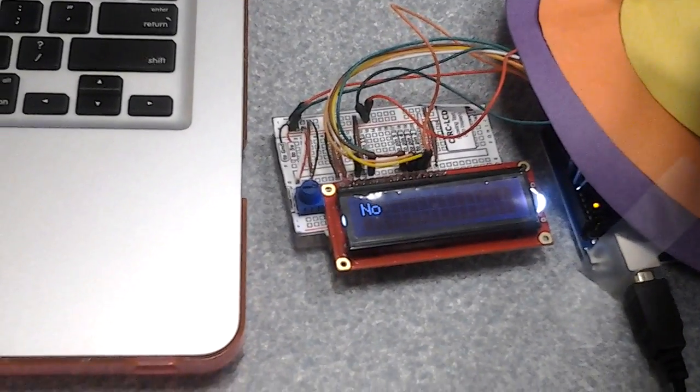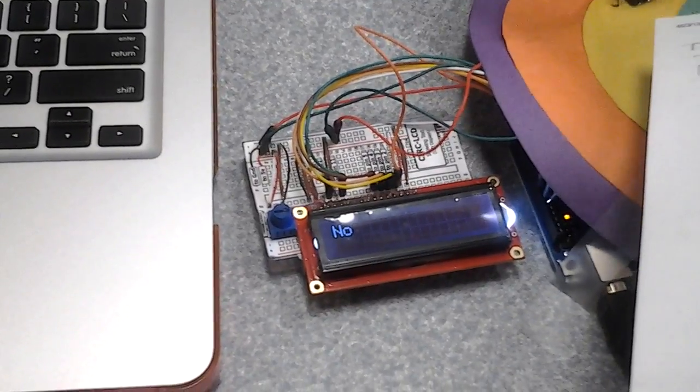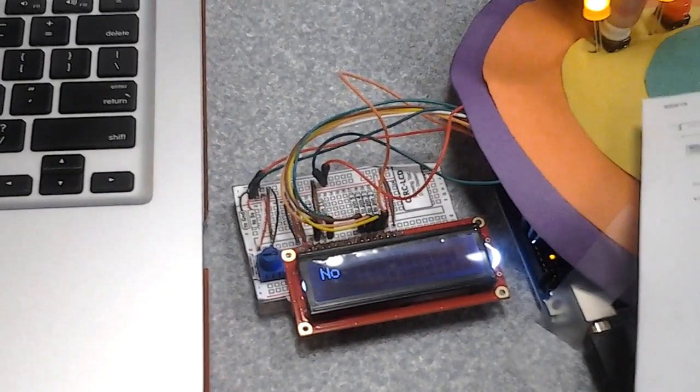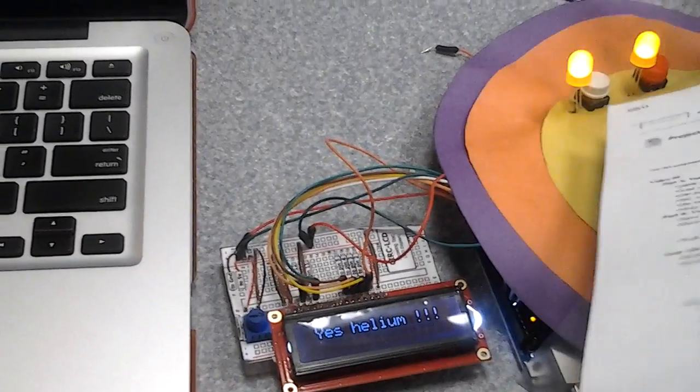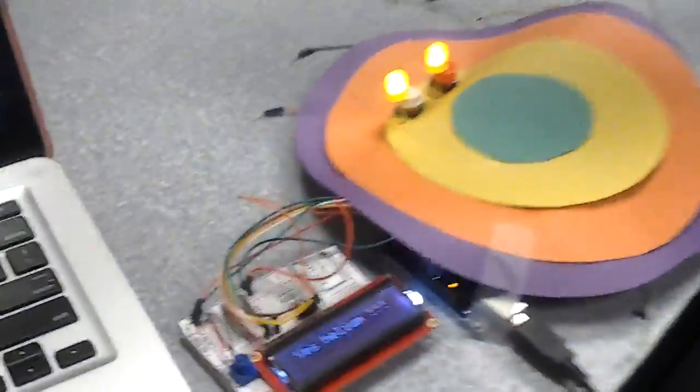So if you press the first button and then you press the second button, once the LED lights up, it'll say yes, helium. And then you will also print out here on the serial monitor, yes, this is helium. So it recognizes that you have pressed 2 buttons and 2 LEDs actually lit up.